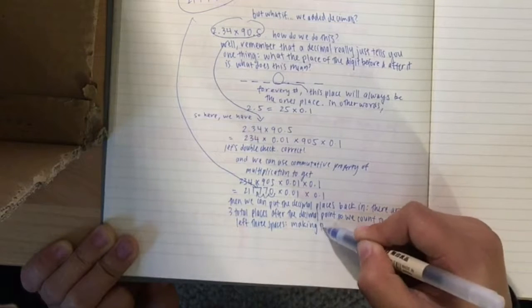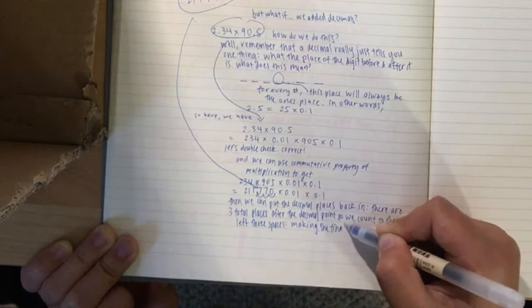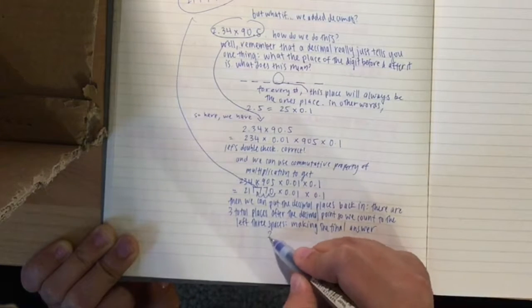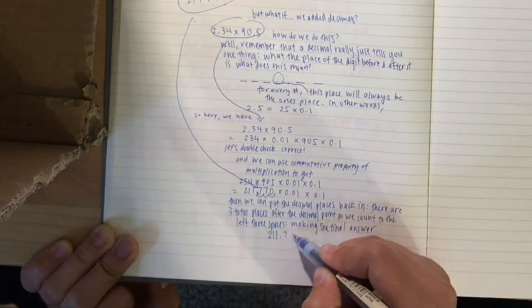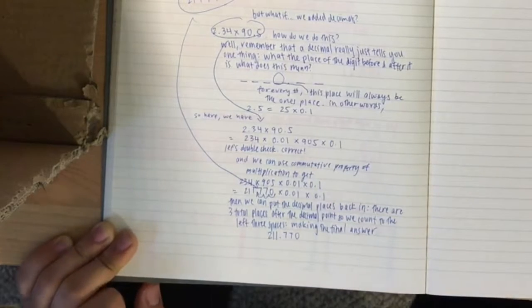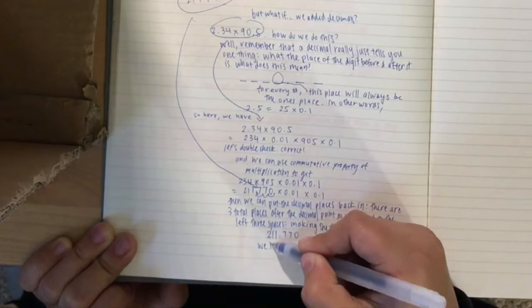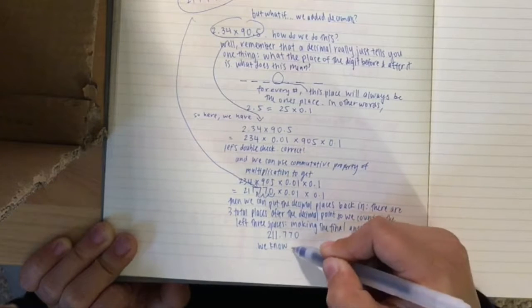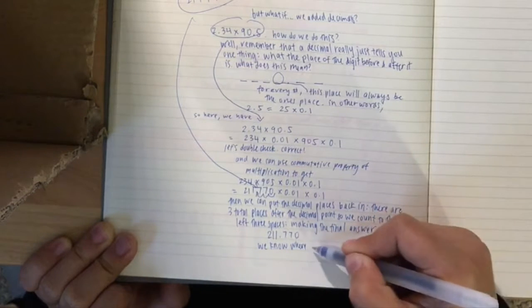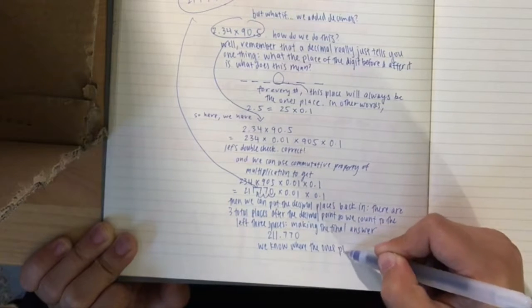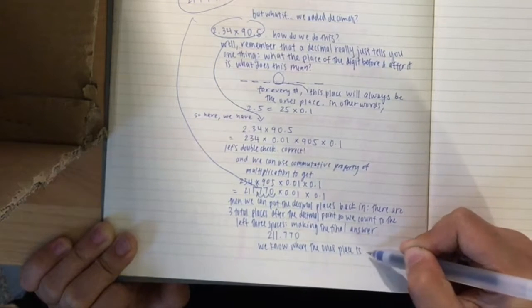So you can see that by putting these decimal places back in, there are 3 total places after the decimal point, so we count to the left 3 spaces from 0, making the final answer 211.770. Quite interesting. That's how you derive decimals. So we're going to give you a few examples later, and so we know where the ones place is.